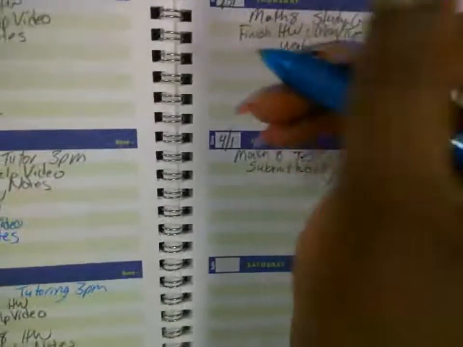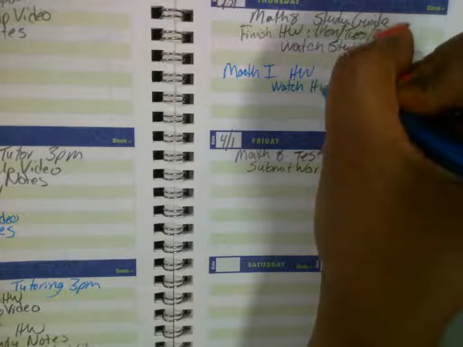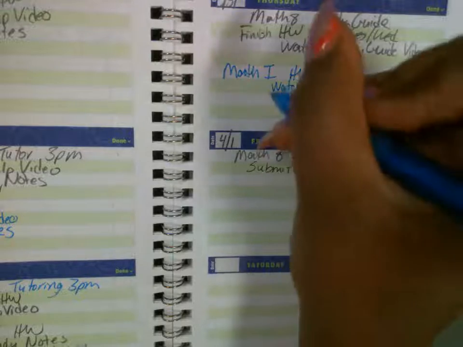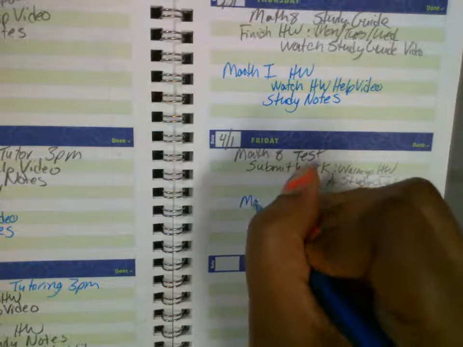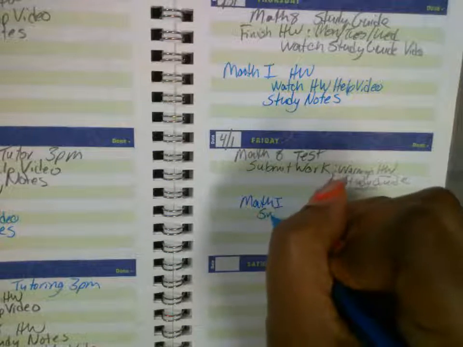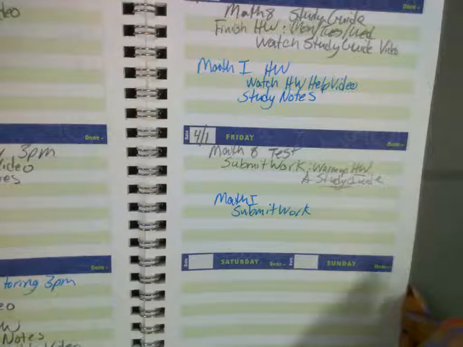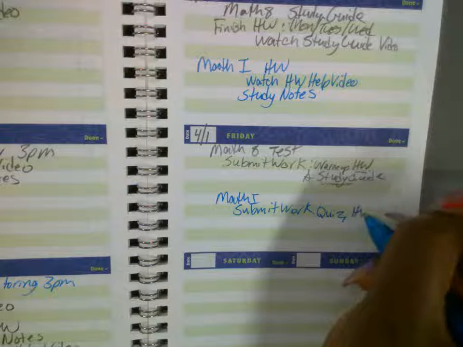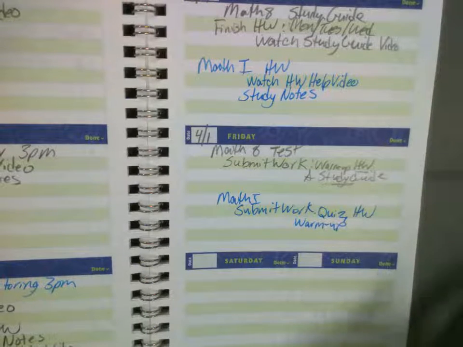Today is the 31st. It's the last day of March. Math 1. We have our homework. We watch homework help video. And we need to make sure we study our notes. Remember, for tomorrow, we're submitting work. We don't have a test tomorrow. We still have a lot that we need to go over. But we need to make sure that we have already submitted the quiz from last week, the homework, and the warm-up. We need to make sure that we have those items submitted.